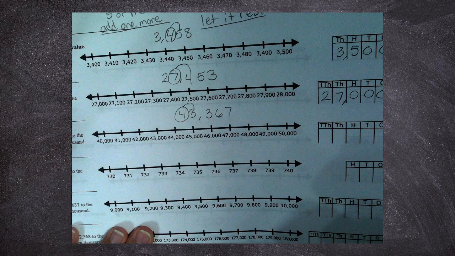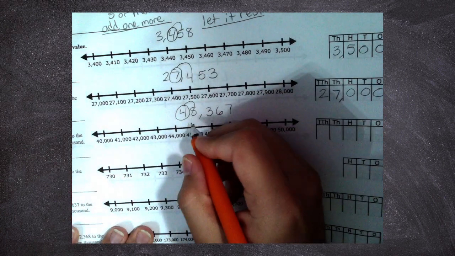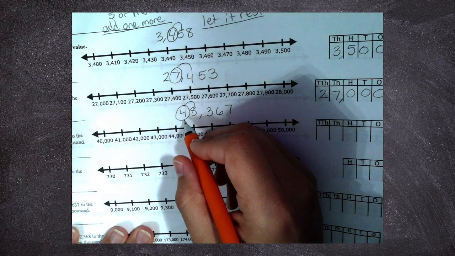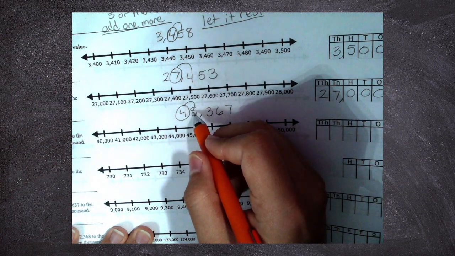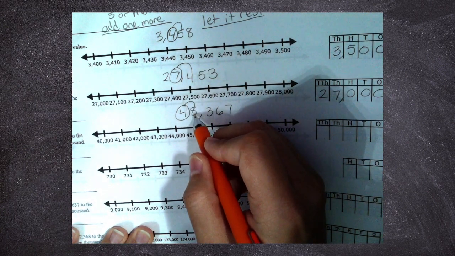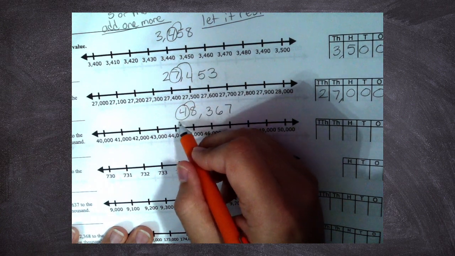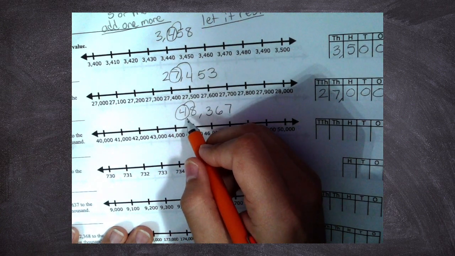What was the question again? So I'm rounding to my 10,000s place. I'm checking the neighbor. The neighbor is an 8. Jaylene, if the neighbor is an 8, do I need to add one more or let it rest? Add one more. If I add one more to 4, Jaylene, what's it going to become?